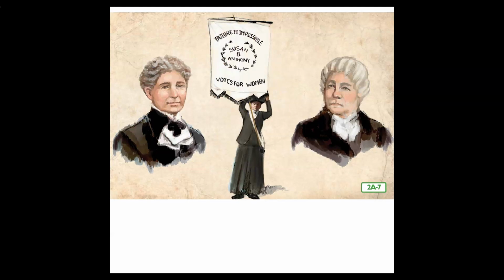Susan had hoped that former abolitionists would now support women's rights. She was disappointed to discover that many men who had helped to abolish slavery did not believe that women should have suffrage or the right to vote. Susan was determined to change this view. Susan joined forces with two women named Amelia Bloomer, which is the woman on the left, and Elizabeth Cady Stanton, which is the woman on the right. Together, they began to fight for women's rights.